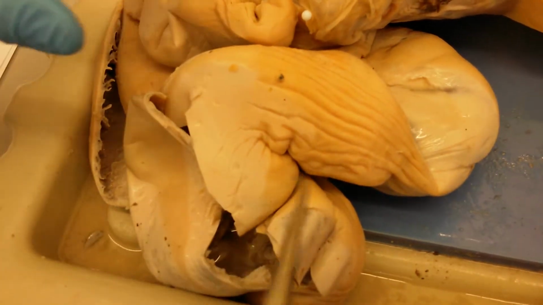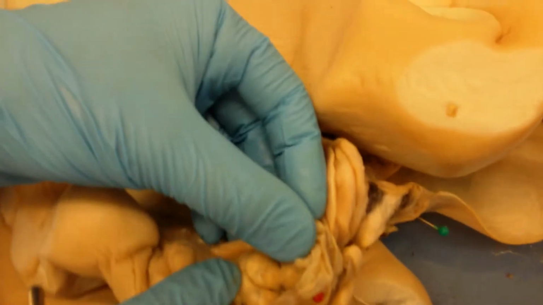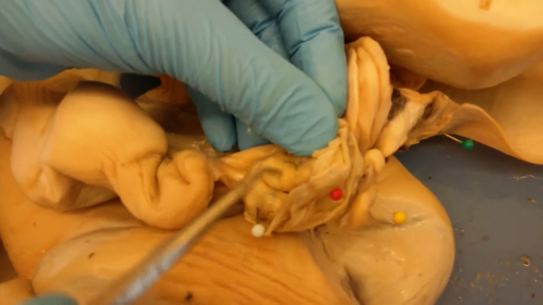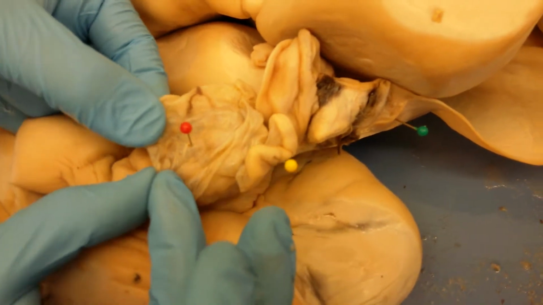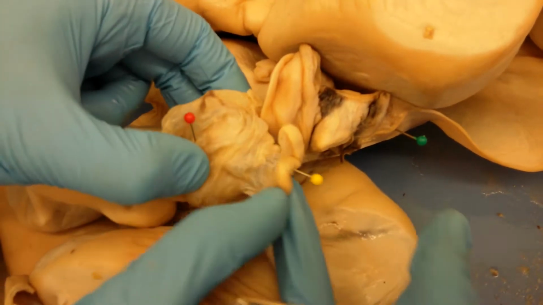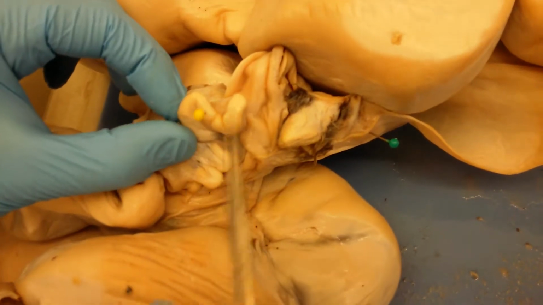And then over here we have the ovary. This is the structure here, and then the ovary is covered with the infundibulum, and then this right here is the uterine tube. It goes this way.